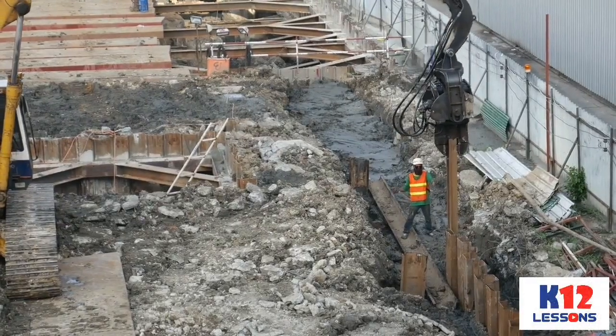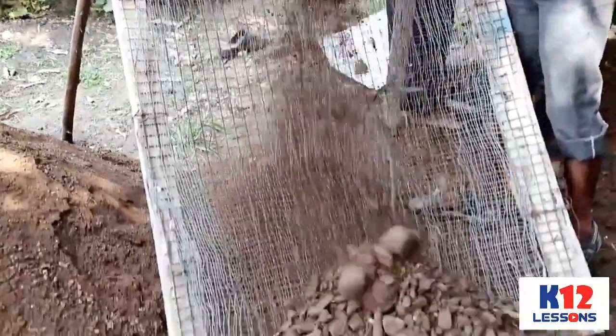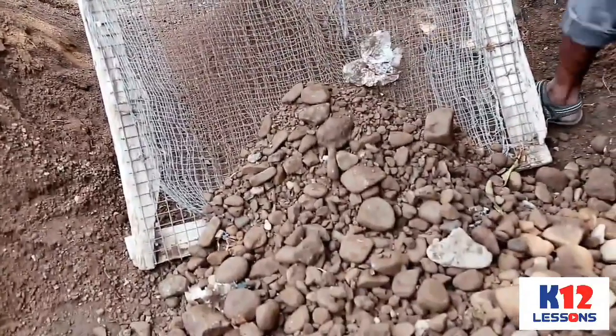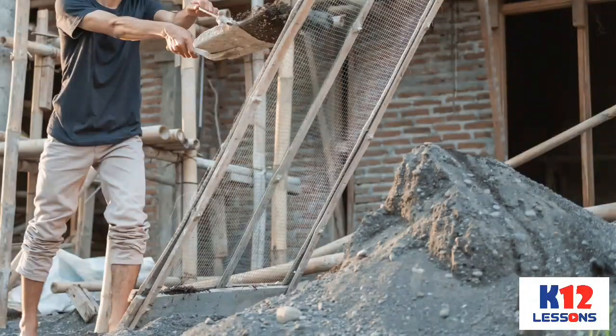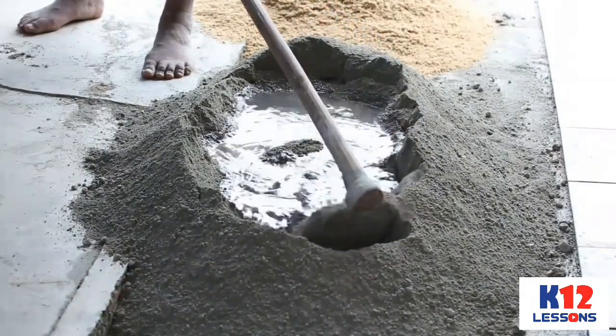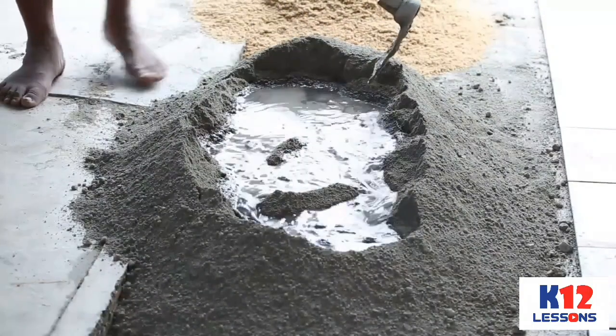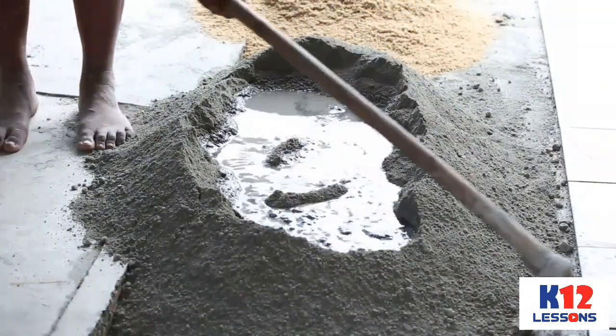In building houses and other structures, we often see workers use framed wire screen to separate stones from sand before it is mixed with cement. They want the sand to be as fine as possible before they mix it with the cement. This will result to a better cement mixture, resulting to stronger walls, flooring, and foundation of any building.